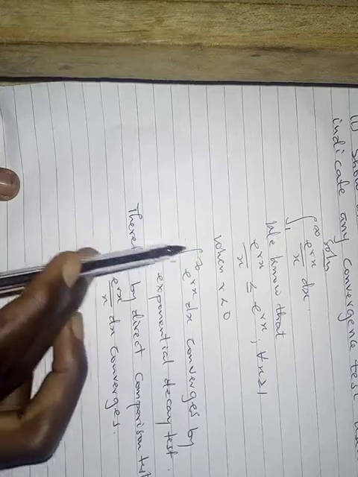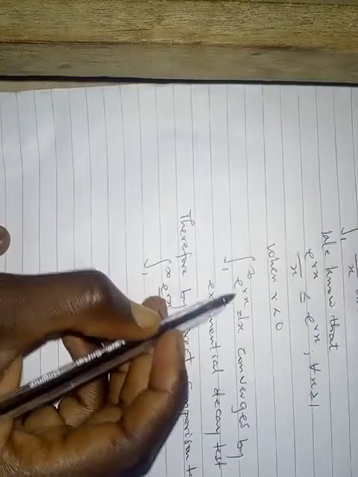We know this integral converges by the exponential decay test, that is, if you factorize this exponential function, you see that it converges. If it converges, then by the direct comparison test, this integral will also converge, because this one is converging. Alright, so that's the first part.